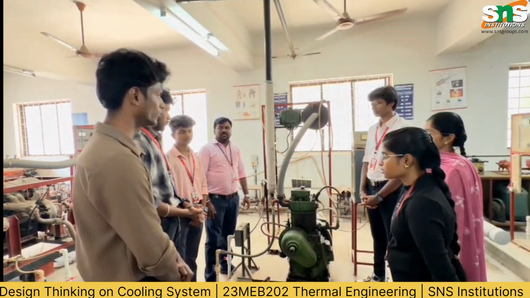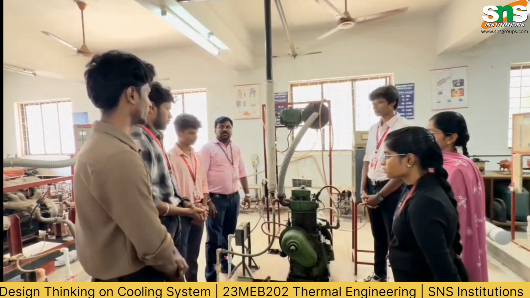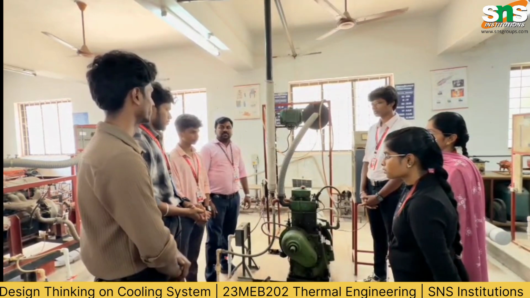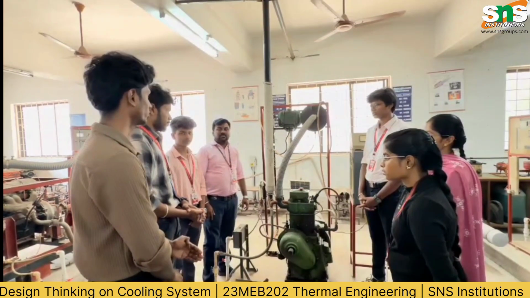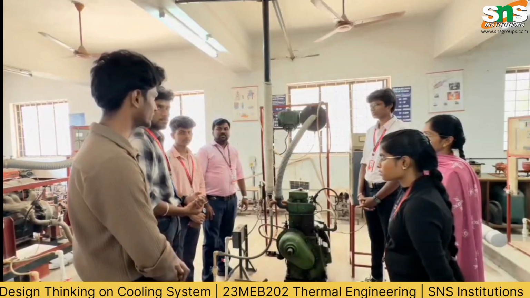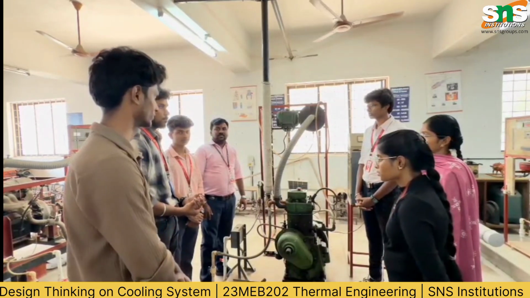Third one, we have testing. In the testing stage, we have to test the air cooling and the temperature on the display. It is about reliability and maintenance. We have to check whether the condition is satisfied under different driving conditions.